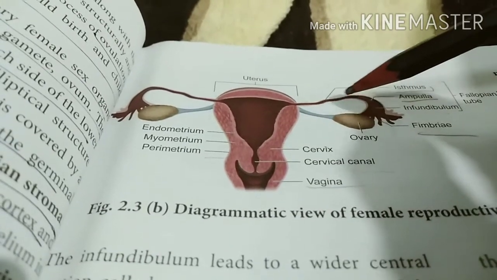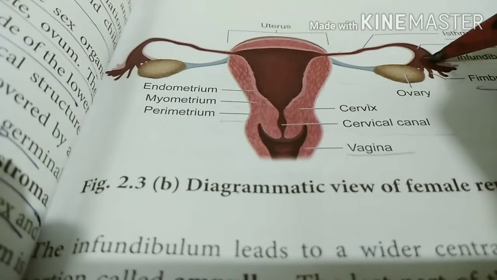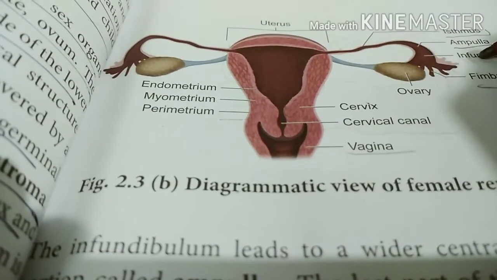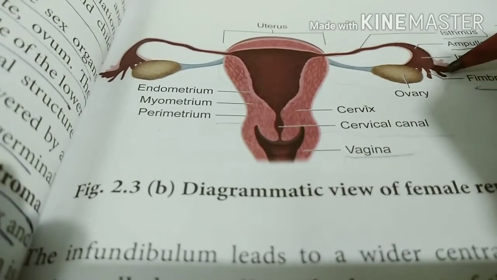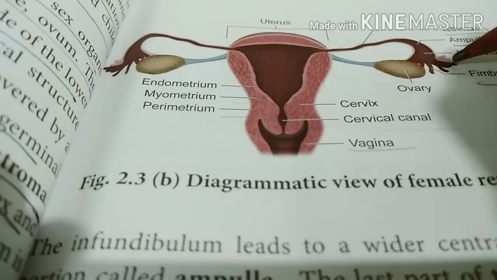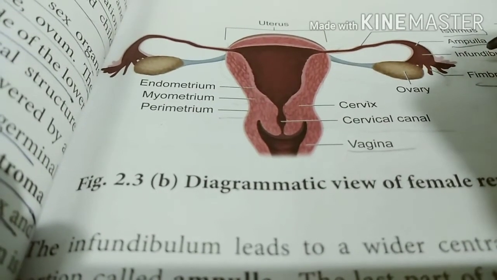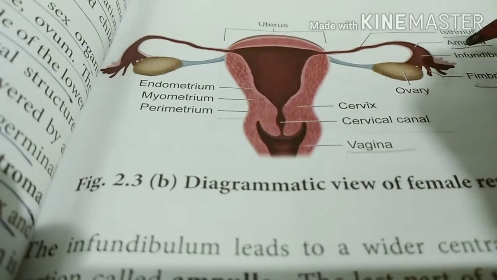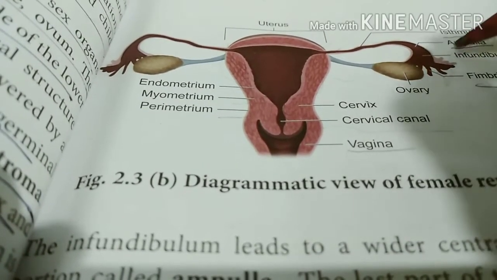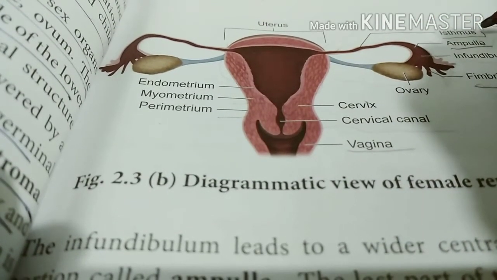The edge of the infundibulum has many finger-like projections called fimbriae. The infundibulum leads to a wider portion called the ampulla. The last part of the fallopian tube is called the isthmus.